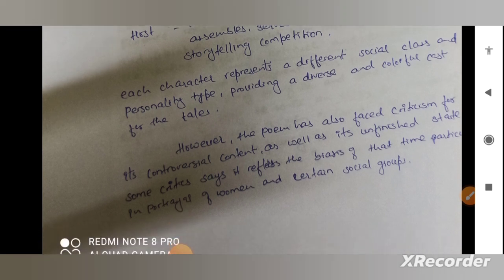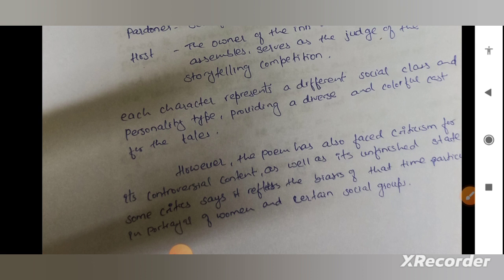Each character represents a different social class and personality type, providing a diverse and colorful cast for the tales. But if we see, everything is not correct in this poem. Some critics also criticize this poem because not many details were given of every character. The story was not very complete. Especially the portrayal of women and certain social groups sounds like the biases of that time.